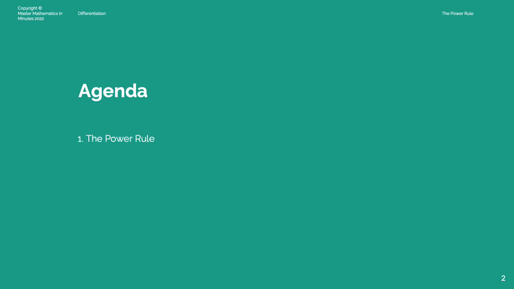Today's topic is the power rule of differentiation, and we'll cover a couple examples on how to differentiate polynomial functions. And we'll conclude the topic with a summary.